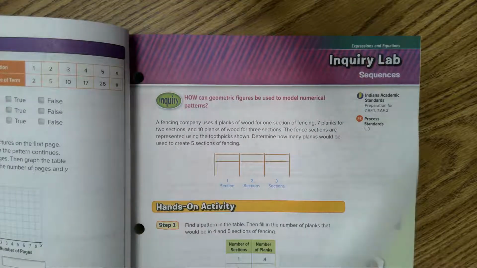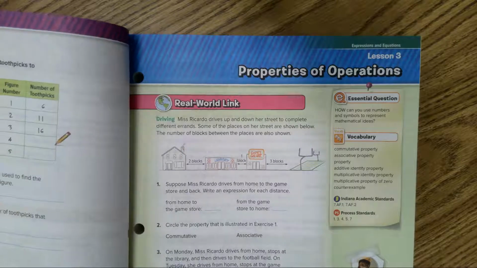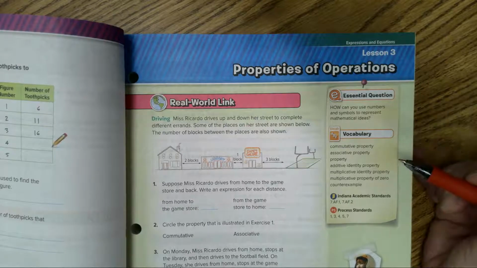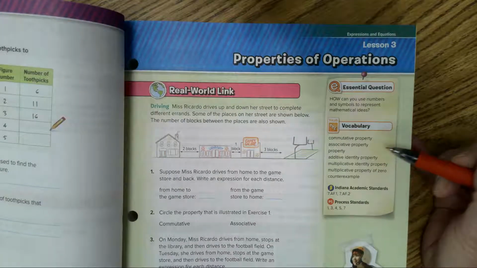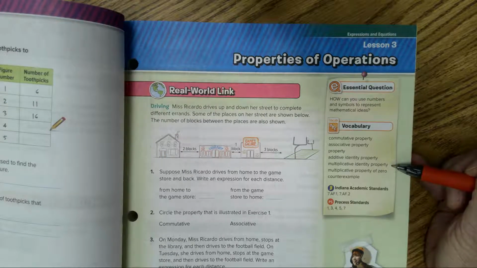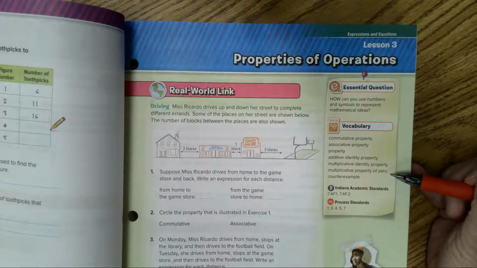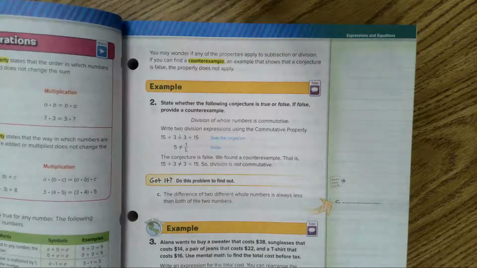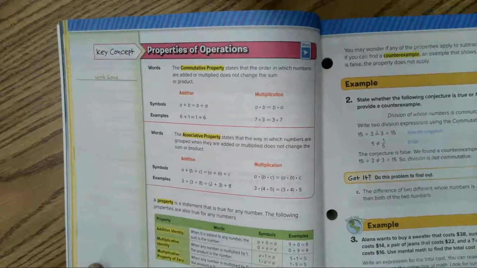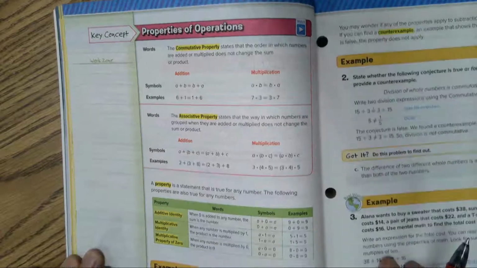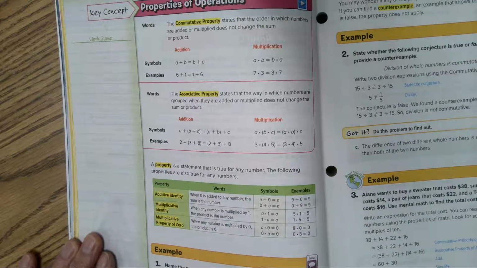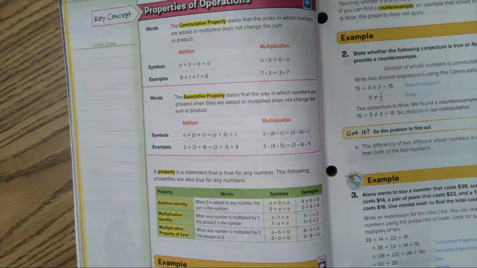Then our next lesson, properties of operation. For some of you that might not remember your properties, go to Lesson 3, and it'll give you examples of the commutative, associative property for both addition and multiplication, additive identity property, the multiplicative identity property, and the multiplicative property of 0. There are examples on page 368 of the properties. There we have the examples of the commutative, the associative, the additive identity, the multiplicative identity, and multiplicative property of 0. Please make sure you know the difference between each property.